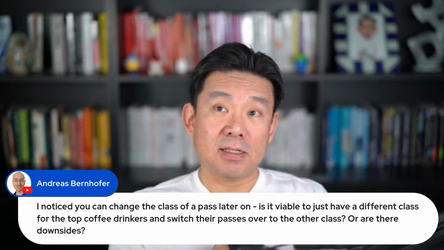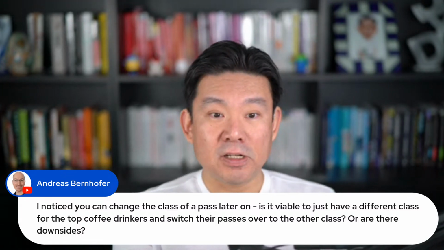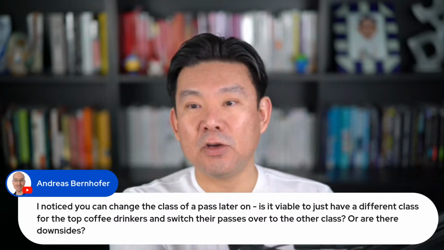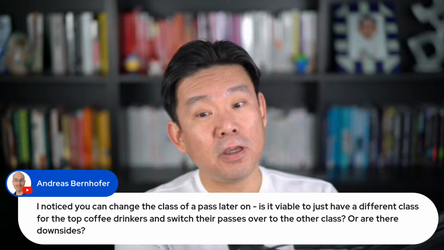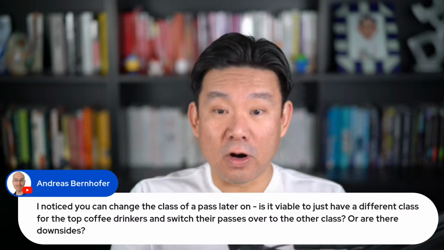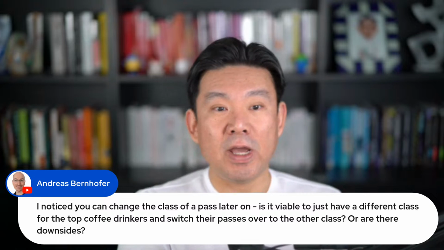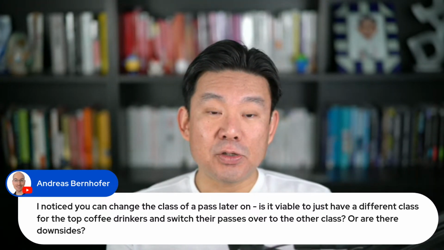Because it's a best practice, for example, to create different classes for different tiers of users. So you have like the silver tier, you have the gold tier, you have the platinum tier. So the more coffee you drink, the more rewards you get. So you get into a different tier. And the easiest way for you to promote your user to the next tier is simply to change the class.